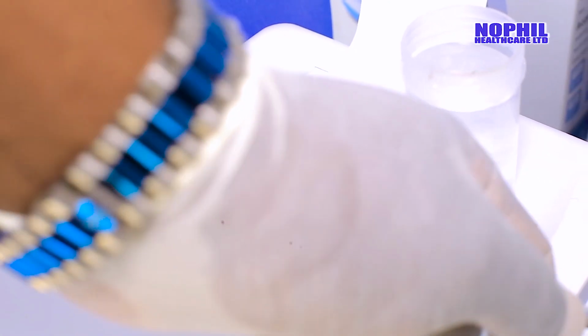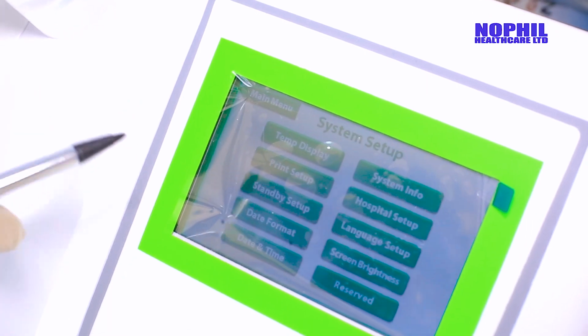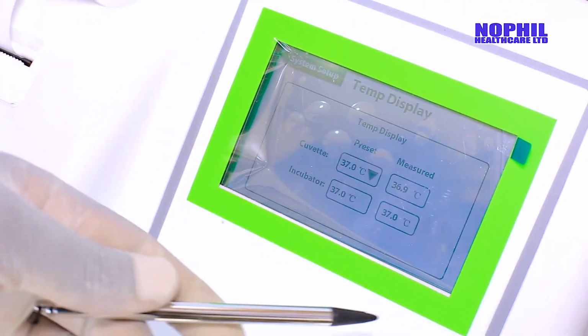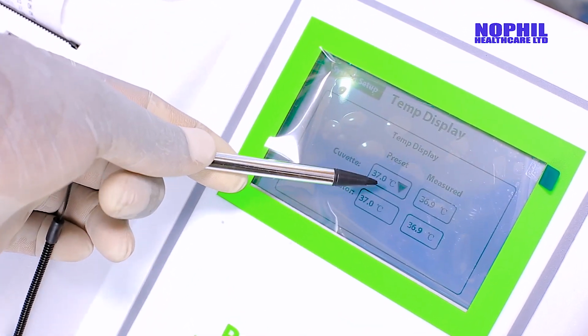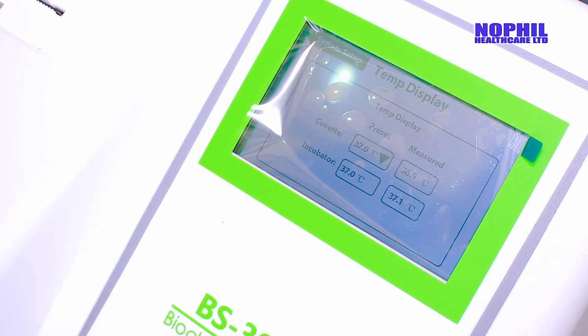Now, another function that we would like to take you through is the setup. That is when you want to set the temperature display. Now you can see it is already stable. The incubator is already at 37 degrees. That is the optimum temperature under which various tests are done. And then the cuvette temperature, that is the temperature at this end.